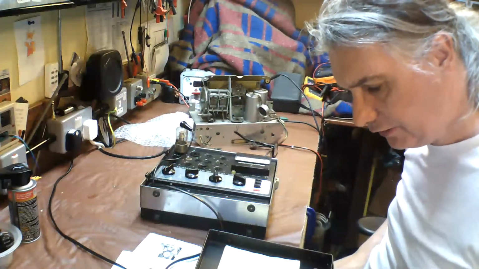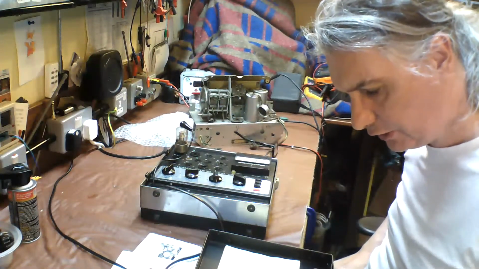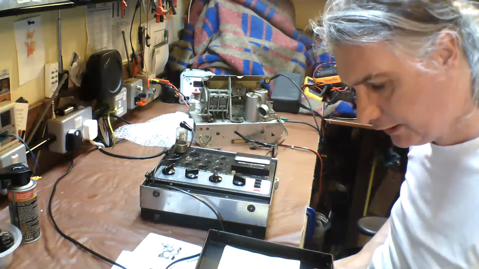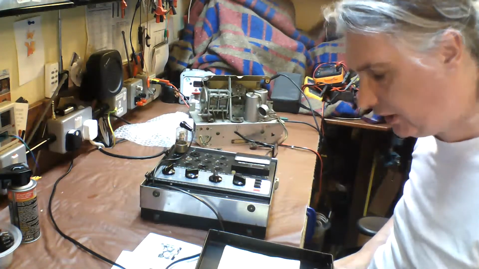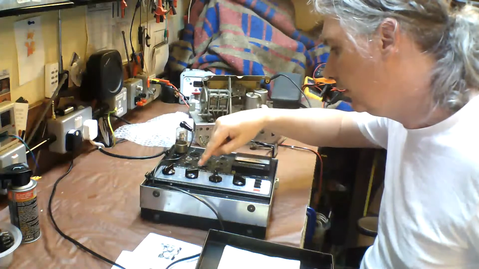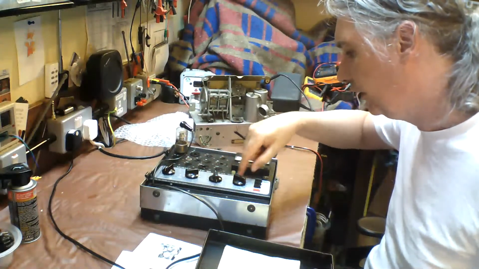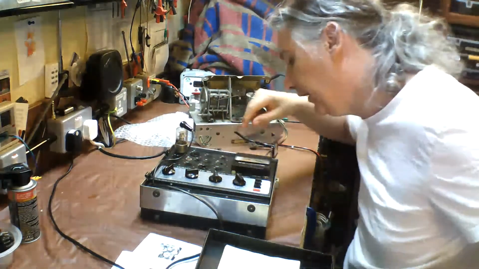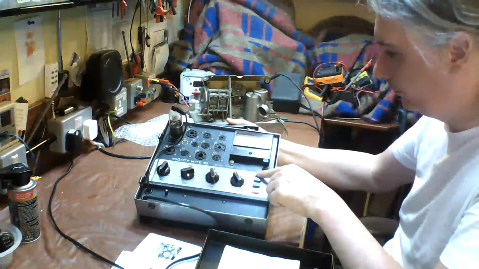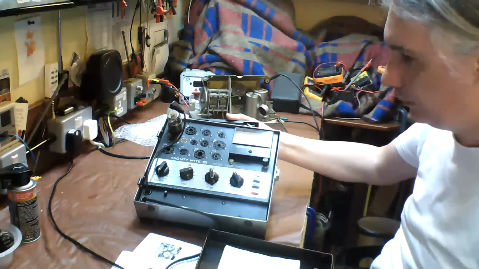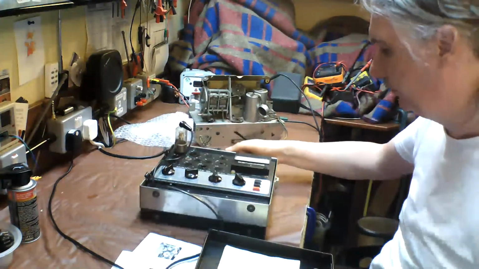And then to test the other section of the valve, because according to this it must have 2 sections in it, we need 1G6E. And that's coming up with good emission as well.